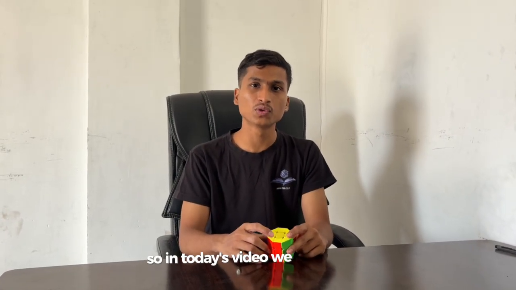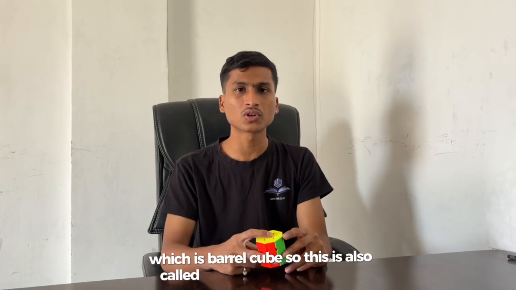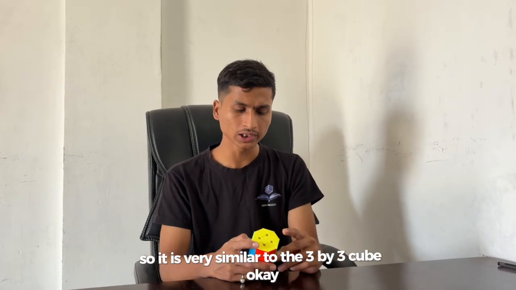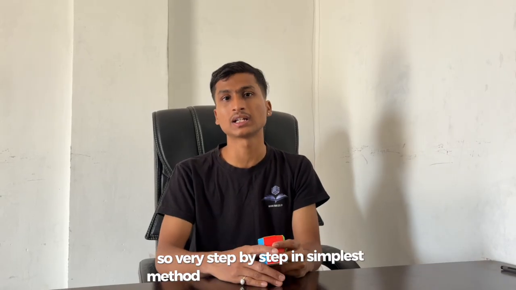So in today's video we are going to learn a new type of cube, which is the barrel cube. This is also called the octagonal barrel cube. It is very similar to the 3x3 cube, okay? Till the second layer it is similar, and there is some yellow parity and 2-3 different formulas. So, very step by step, in the simplest method, I'm going to explain this cube. So let's start.